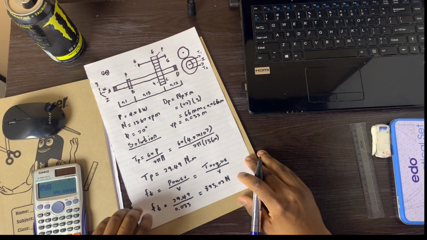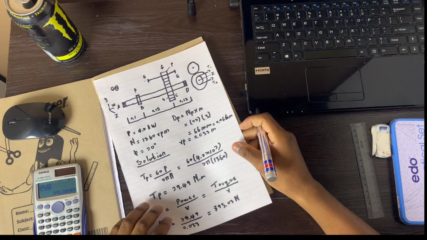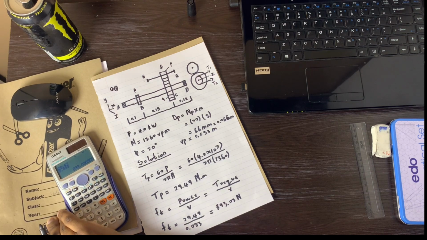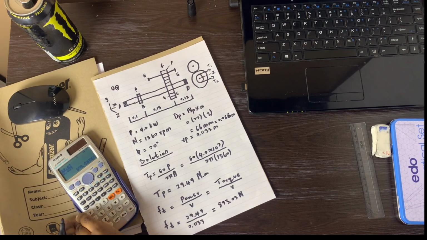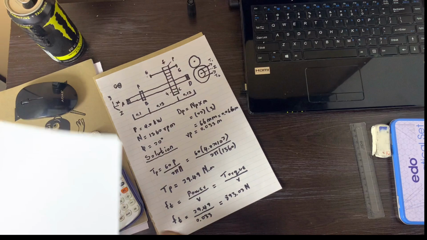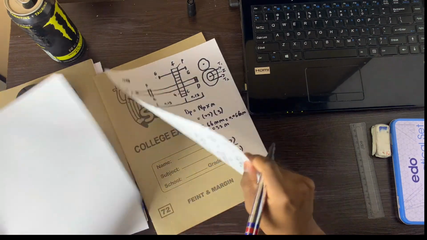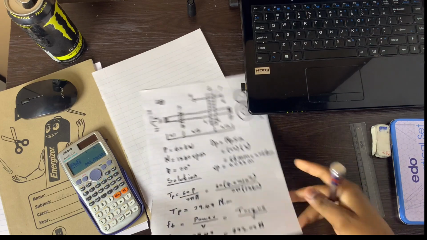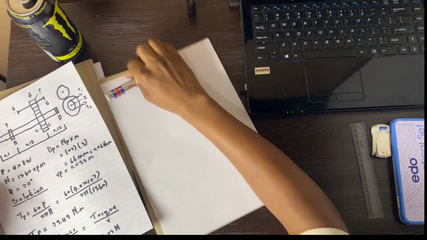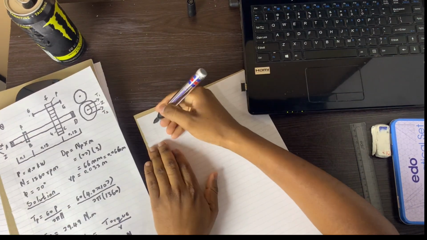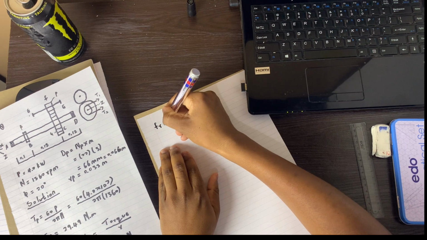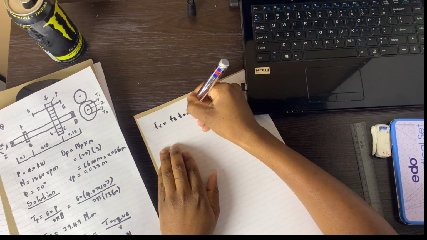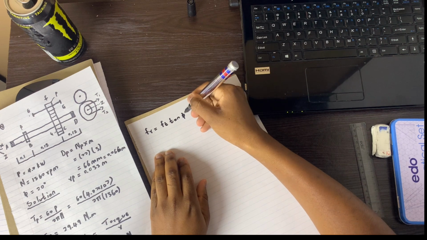Now that we found the tangential load, we're going to find the radial load. The radial load is equal to the tangential load multiplied by tan of the pressure angle.